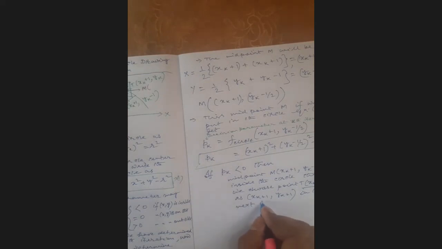This is very important: if we get the pk value less than 0, then we choose the point T, that is xk incremented by 1 and yk, in the next iteration, that is the k plus 1th iteration.